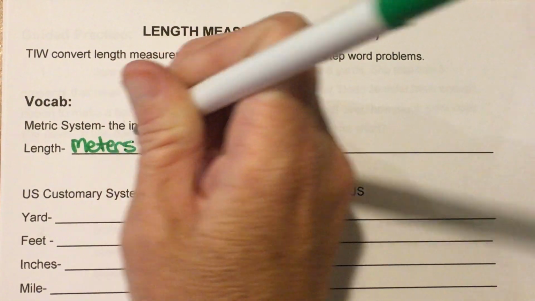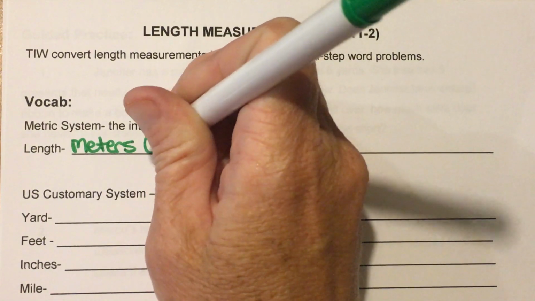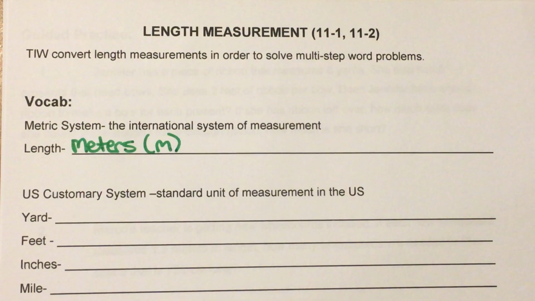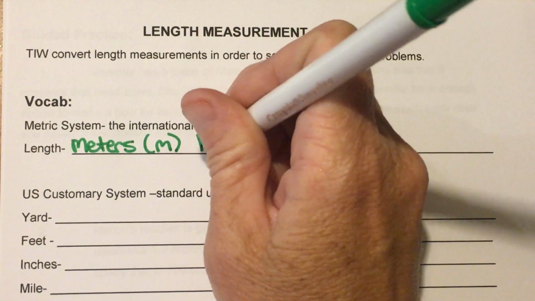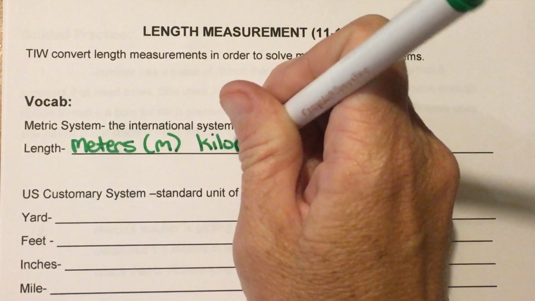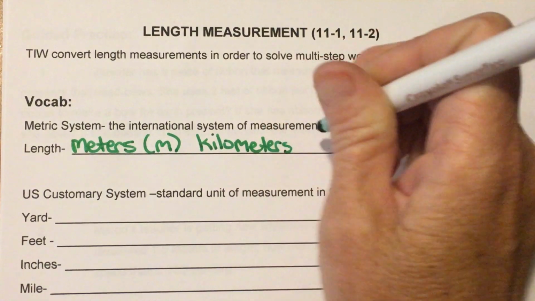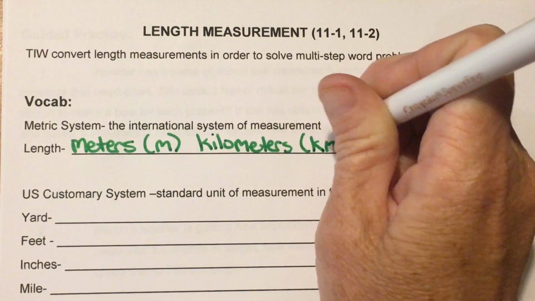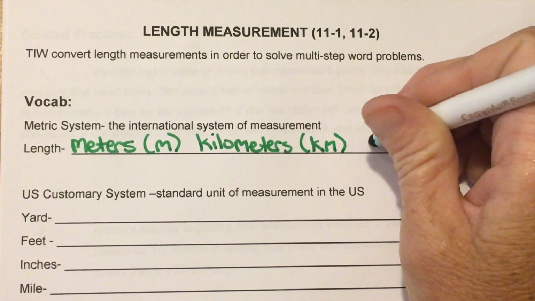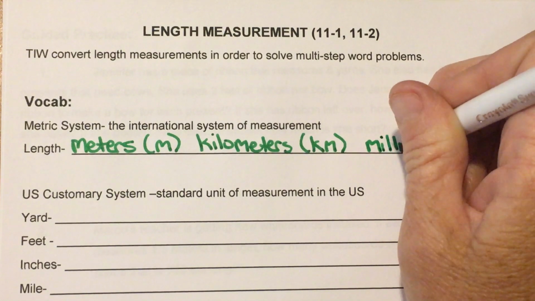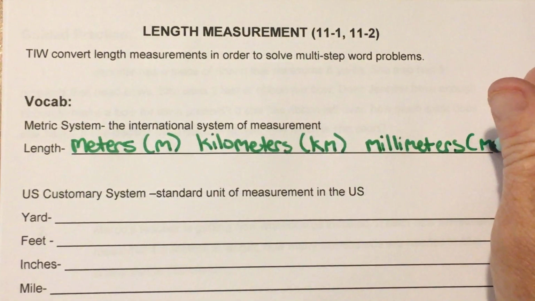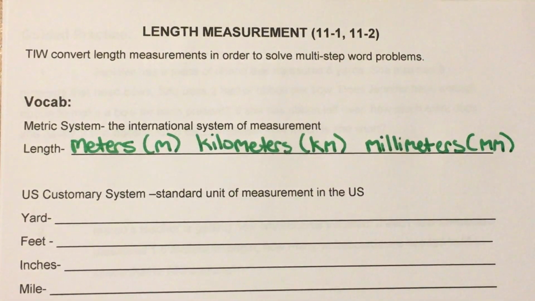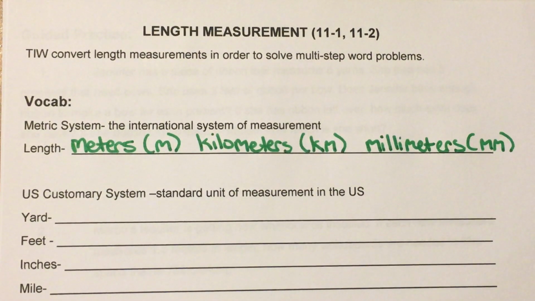If you remember, we abbreviate meters with an M. And in 5th grade we're also going to be talking about kilometers, which we abbreviate with a KM, and then millimeters, which we abbreviate with 2 M's. So hopefully you remember from the last video how you're going to be converting between those.